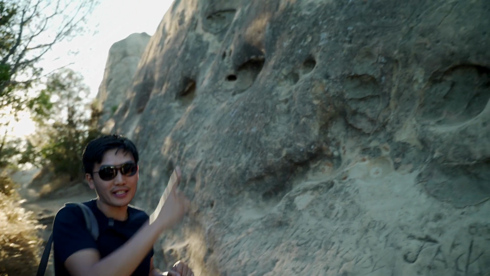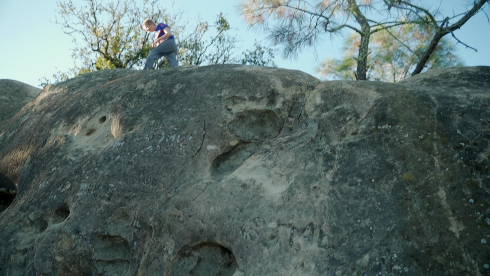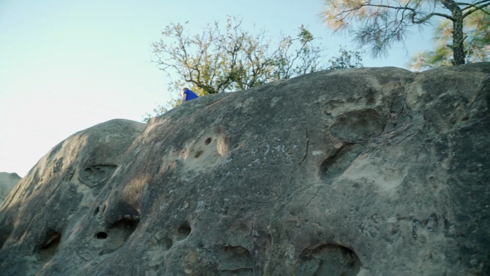So yeah, Max is gonna climb around on the rocks and then we're gonna try to see what kind of shots we get with the drone. So let's go.